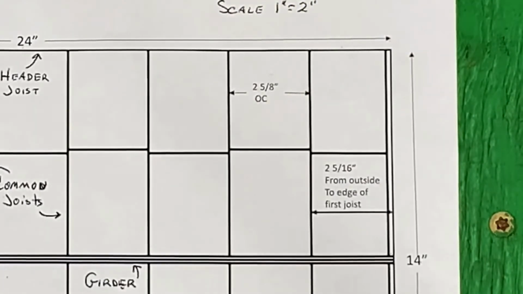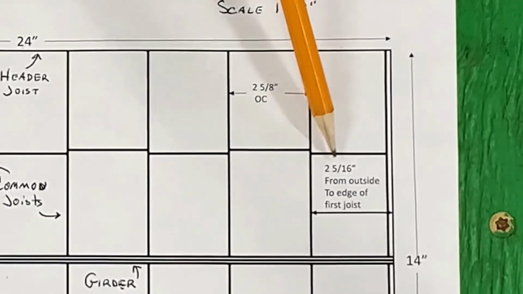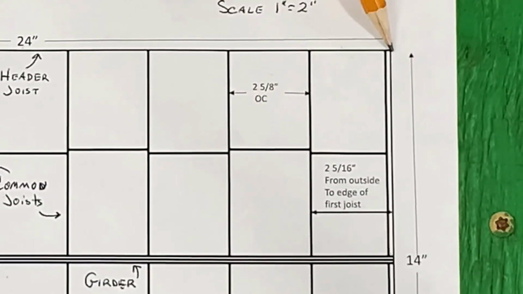It's just like when you're using a tape measure and you're 16 on centers and you deduct half the thickness of your 2x4, which is 3/4, and you drop back to 15 1/4 to put your first mark there on your header joist on where your location of your commons are going to be. So in this case, we give you that, it's 2 5/16 from this outside edge to this inside edge, and from there out, every inside to inside is going to be 2 5/8 on center all the way down.